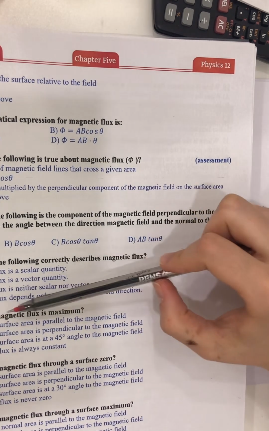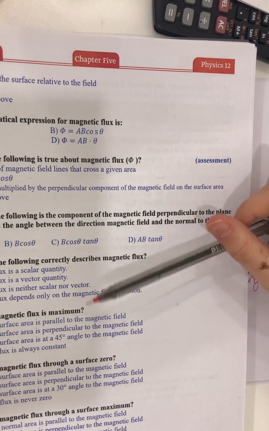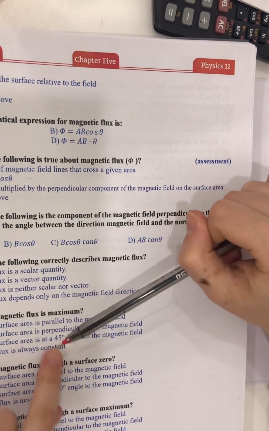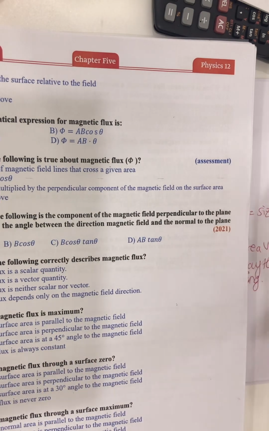It says, when is magnetic flux maximum? The answer is not A. It is B, when the surface area is perpendicular to the magnetic field. Now, if you have thought so far that surface area was essentially the same thing as normal area, you'd be wrong. I would be wrong as well because I thought that.